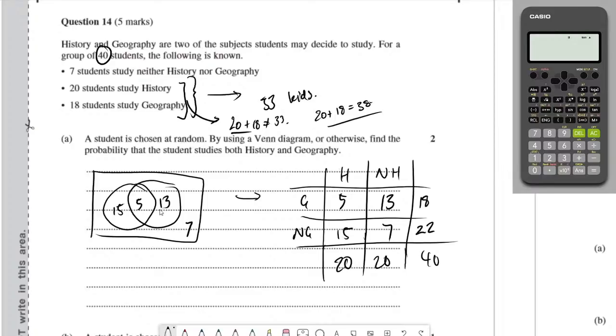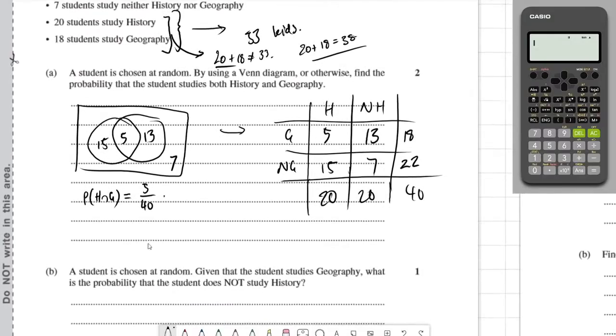Now the actual question says, find the probability that the student studies both history and geography. Well, that's the probability of history intersection geography, which is 5 out of the total 40. So really straightforward once we get to that.